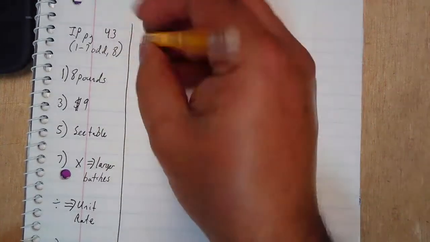Always read the directions first. It says here, complete each ratio table to solve each problem. All right, we're going to start with the ratio table. This is number 1. To make 5 apple pies, you need about 2 pounds of apples. How many pounds of apples do you need to make 20 apple pies?